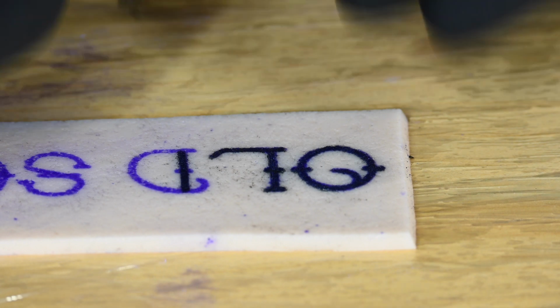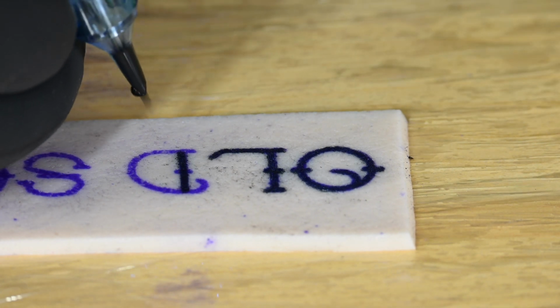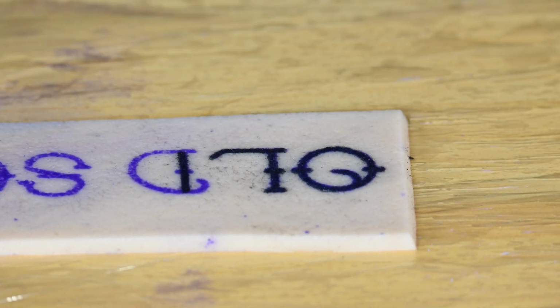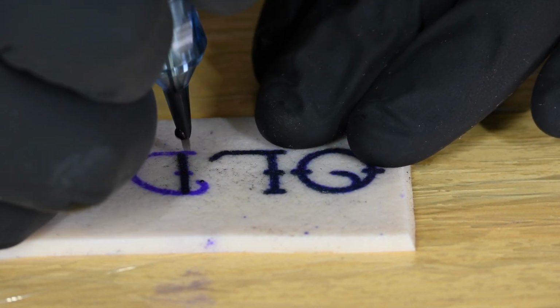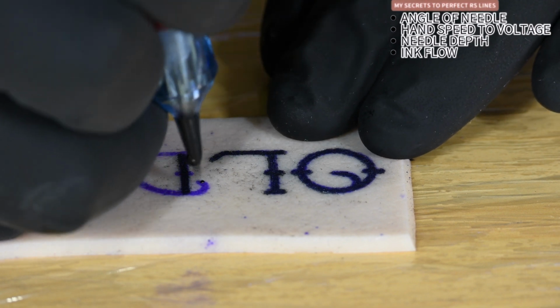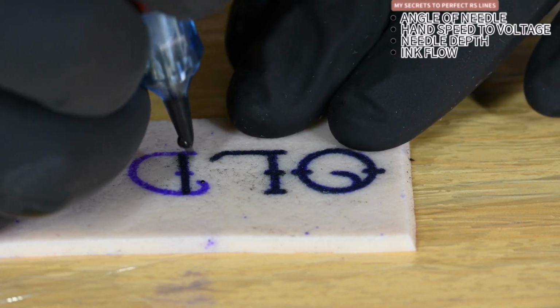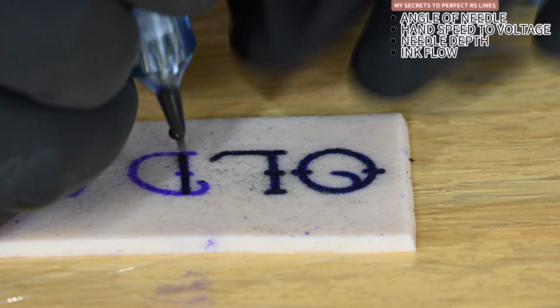I want to make sure that I'm comfortable with wherever I'm applying the tattoo, even if it's at a different angle. Make sure you're comfortable. Make sure that you've identified A to B. You want to make sure that you have the correct angle, correct hand speed to voltage, the correct needle depth, and the adequate ink flow.